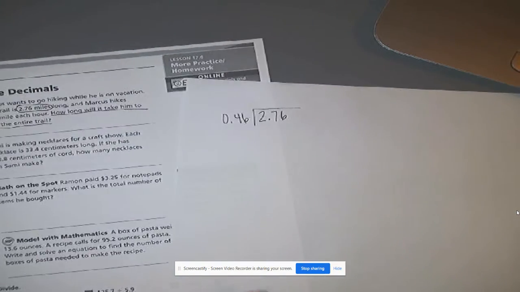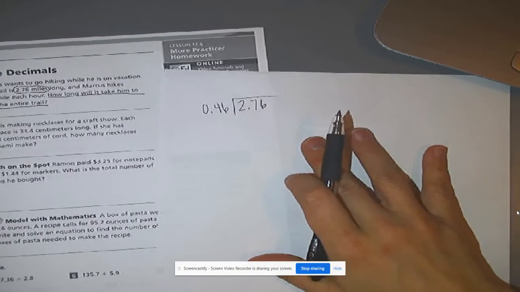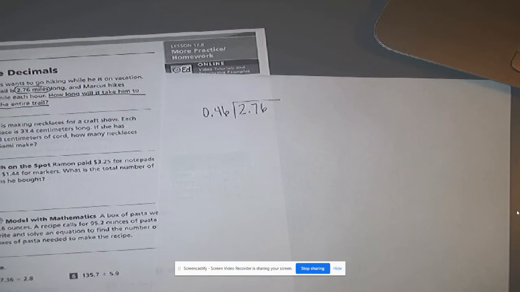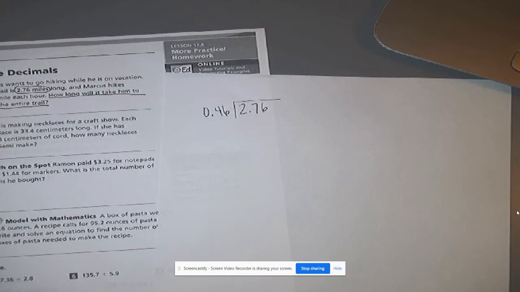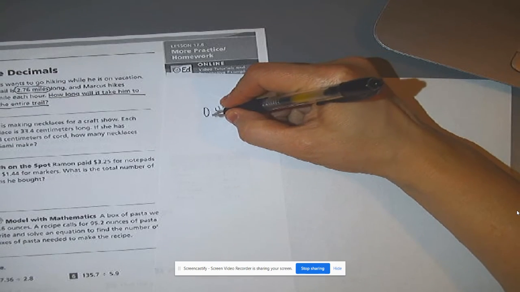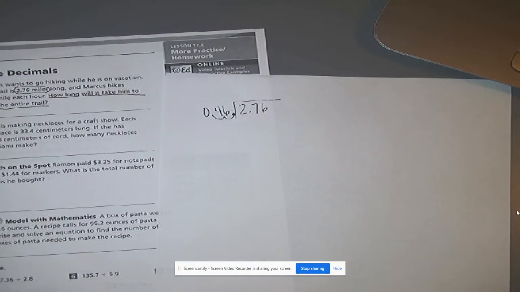Okay, now when we're dividing decimals, if you want to draw a model, if that's what helps your brain, then draw a model. If you understand the algorithm, then this is what I'm going to teach you today, okay? Remember, the first thing is we cannot divide by a decimal. What do we need to do? We need to make it a whole number, right? How are we going to make it a whole number? Well, if we move our decimal point 2 times, we make it a whole number.